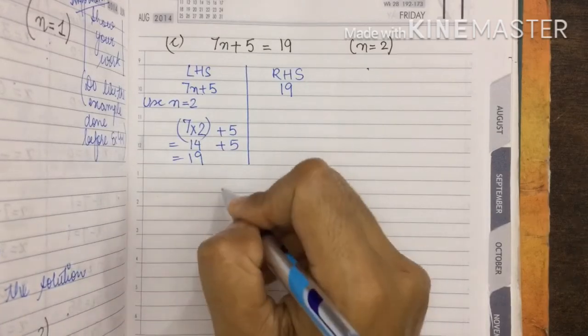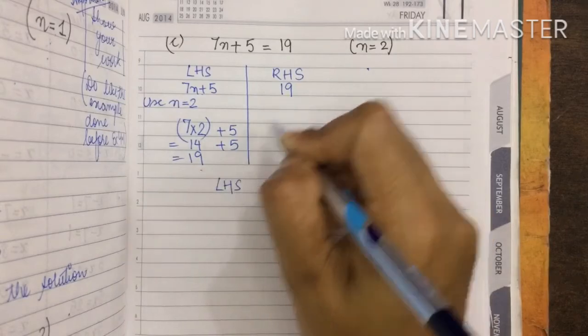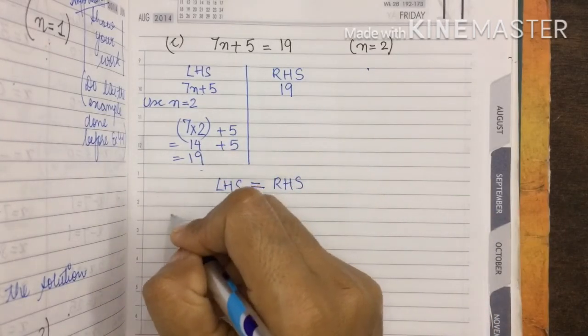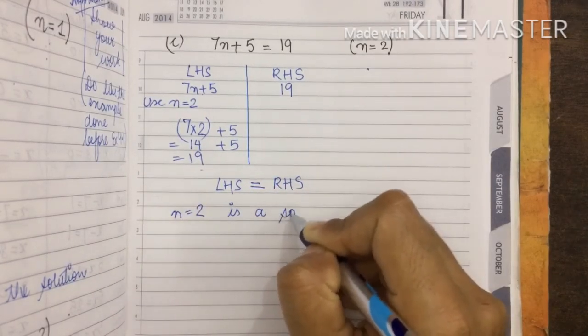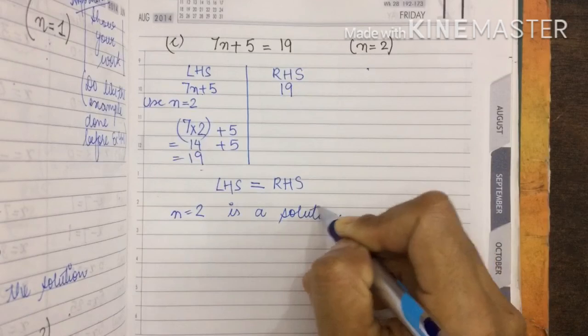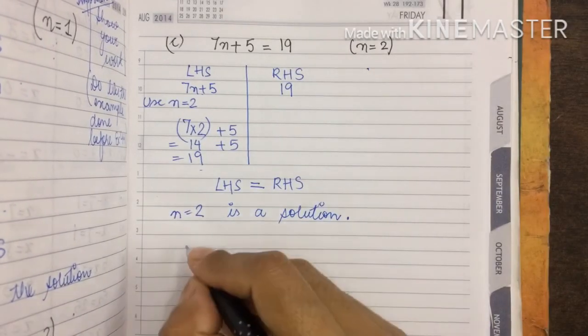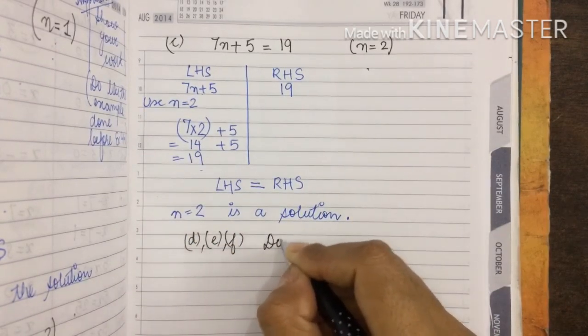Second step done. Now I compare. Are the two sides having same answer? Yes, the two sides are equal. So the answer will be n equals to 2 is a solution. I want you to try the remaining three parts yourself. Parts D, E and F you will do yourself.